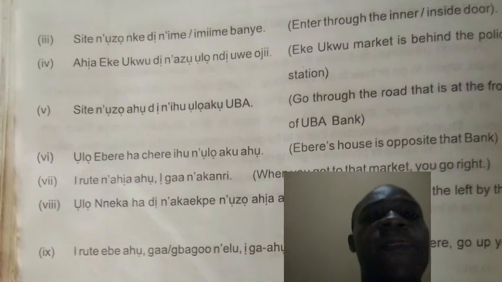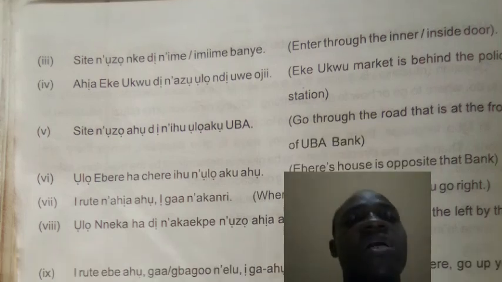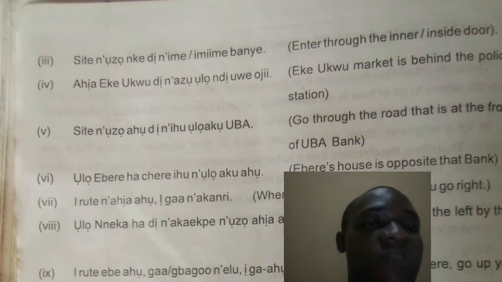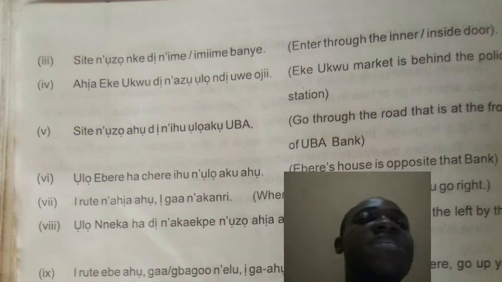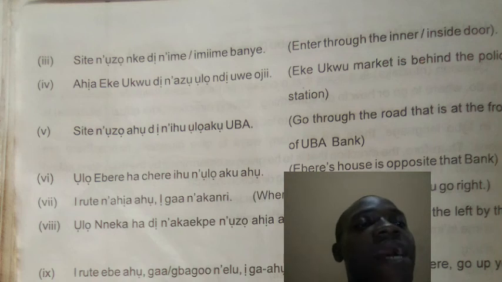We have to continue. We have so many examples here. Number 3, which is III. We have site n'ụzọ nke dị n'ime banye. You can say site n'ụzọ nke dị n'ime banye, or you put n'ime. You cannot use n'ime and ime at the same time. Either you use n'ime or you use ime. Simple. So it means enter through the inner or inside door.